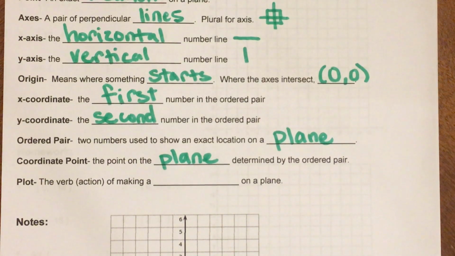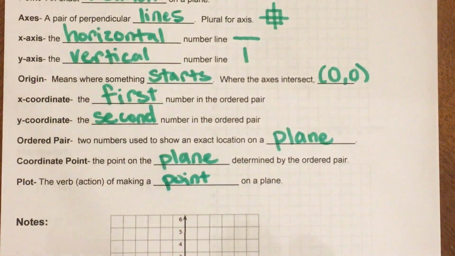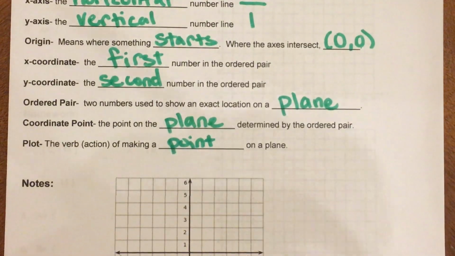Okay, our last word that we're going to be using in this unit is called plot. Plot is just your verb or your action of making a point on a plane. So when you put a point here, we call that you plot the point. It's the verb of doing it. Okay, that is a lot of vocab. So let's actually kind of look at what does this mean.